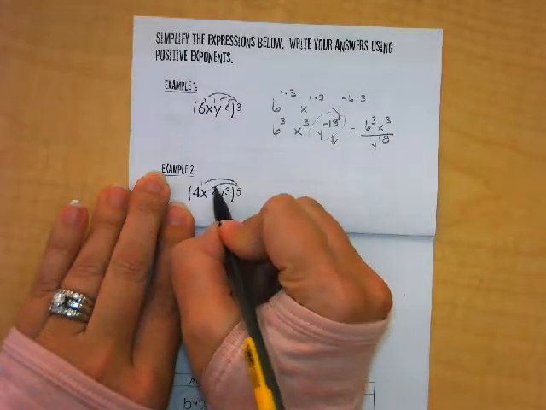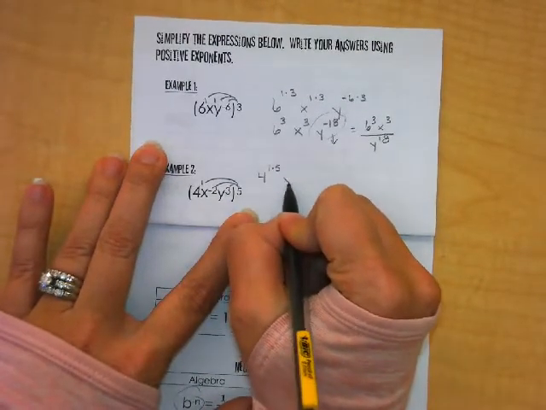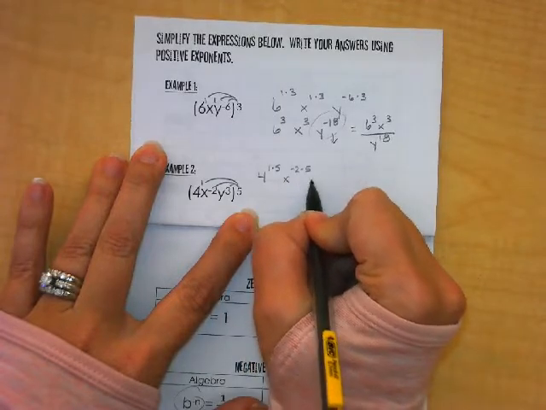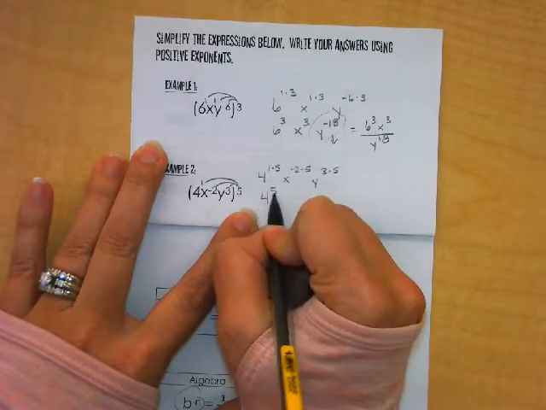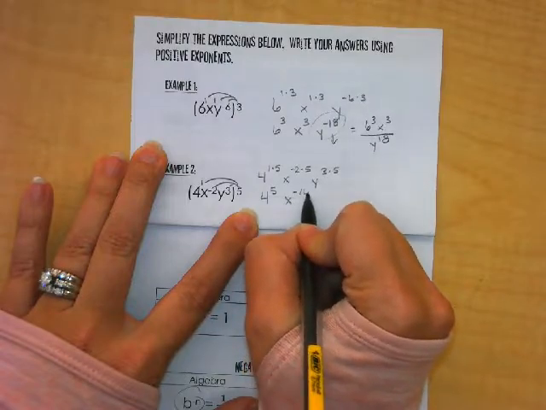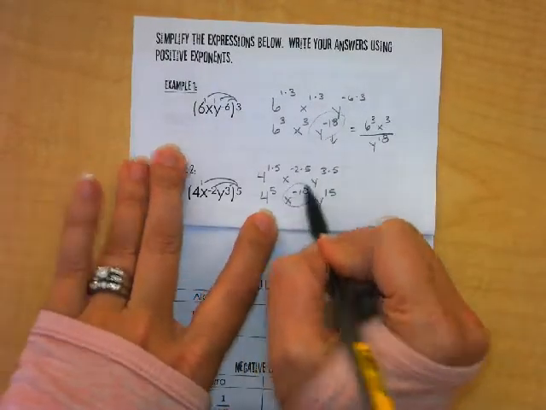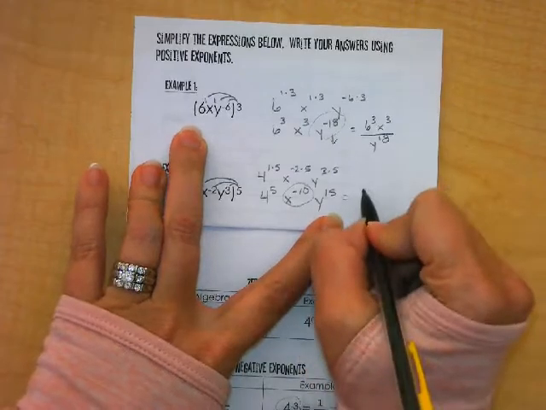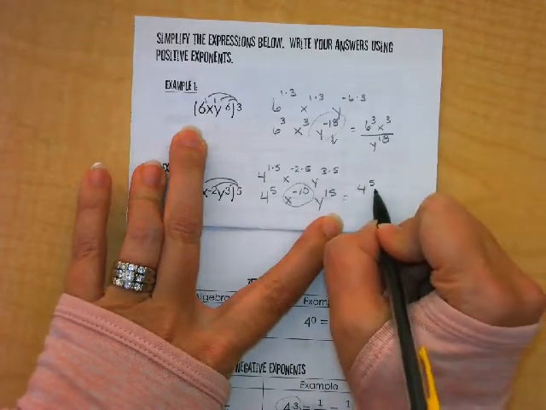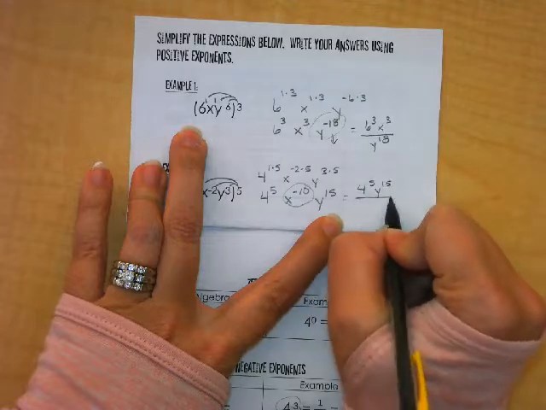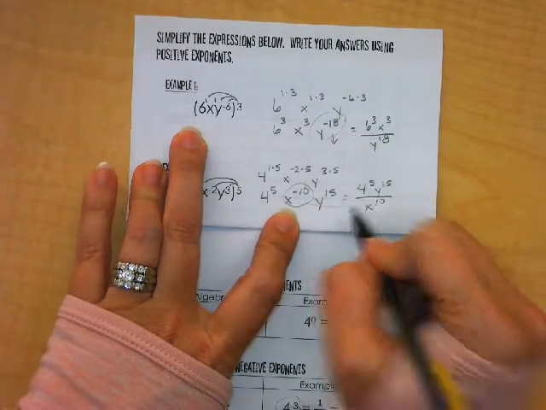Okay? Here's another one. We're going to multiply all these by 5. 1 times 5, negative 2 times 5, 3 times 5. So I get 4 to the 5th, x to the negative 10th, y to the 15th. And again, this one is negative, so it's going to have to go to the bottom. We can leave this 4 to the 5th. You can multiply it out with your calculator if you wanted. Over x to the 10th. Again, notice it went to the denominator.